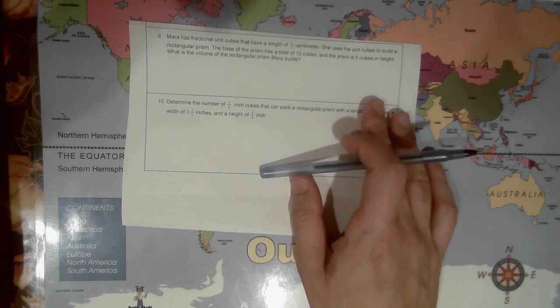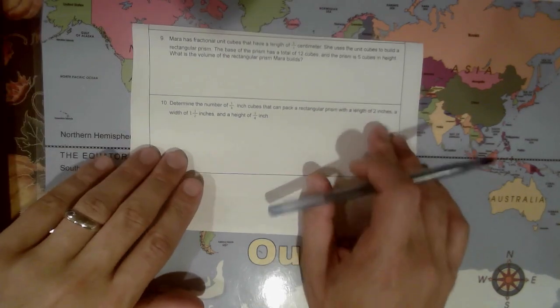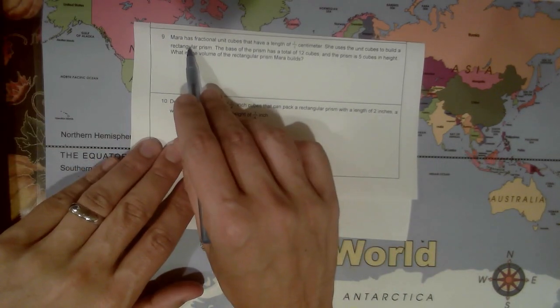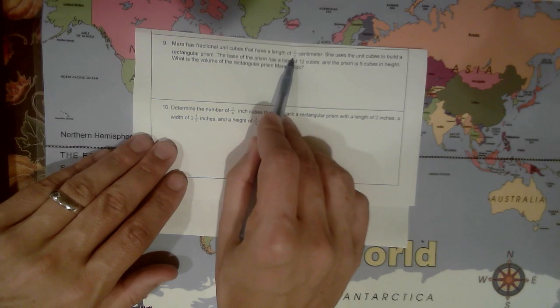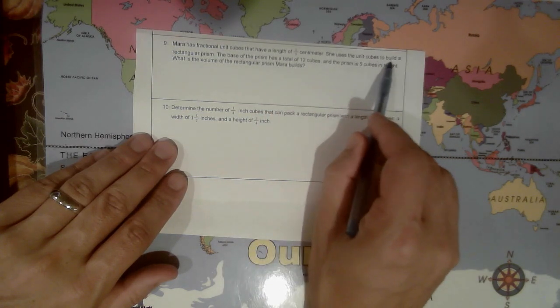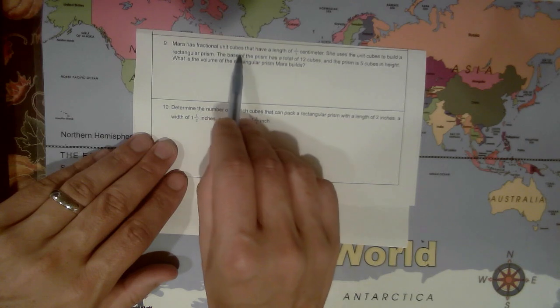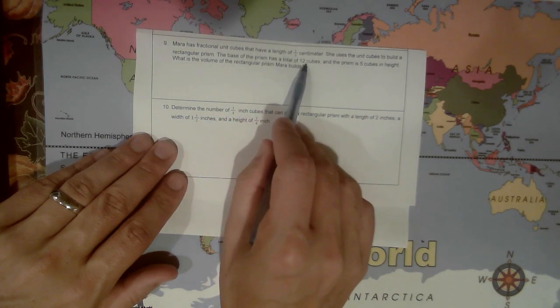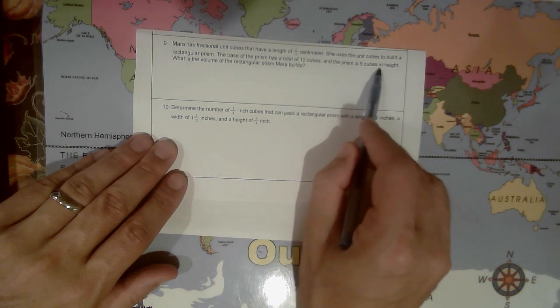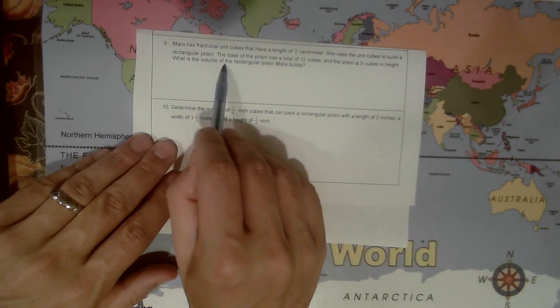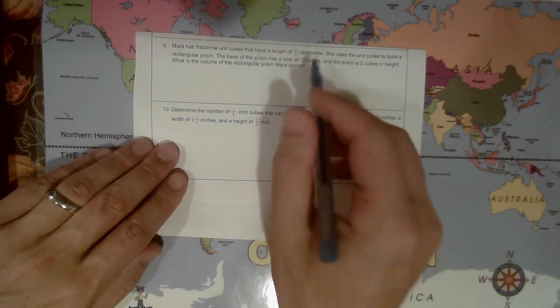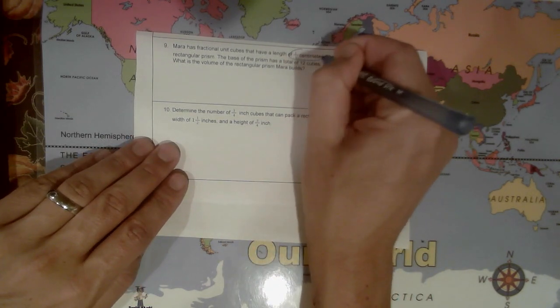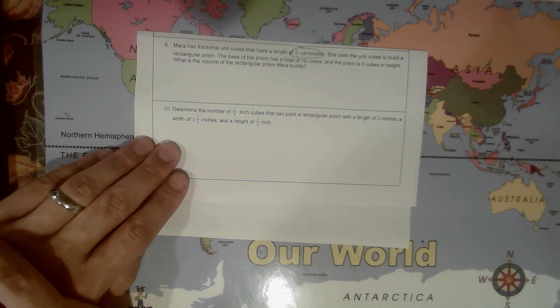All right, so let's take a look at these last two here. So these are definitely a little trickier. Let's check out this one with Mara. So Mara has fractional unit cubes that have a length of 1/3 centimeter. She uses the unit cubes to build a rectangular prism. The base of the prism has a total of 12 cubes, and the prism is 5 cubes in height. What is the volume of the rectangular prism Mara builds? All right, this one's a little tricky. So each of these cubes is 1/3 long on each side.